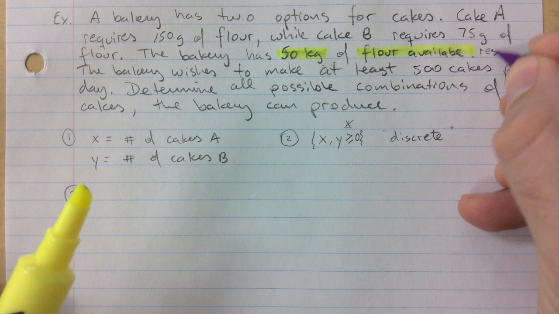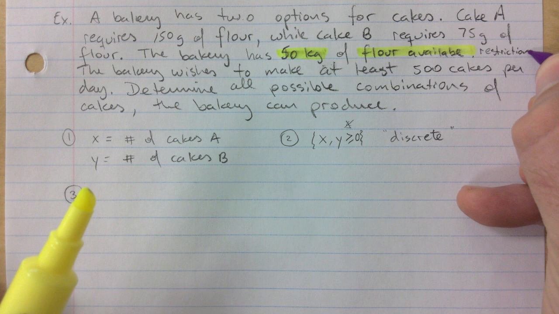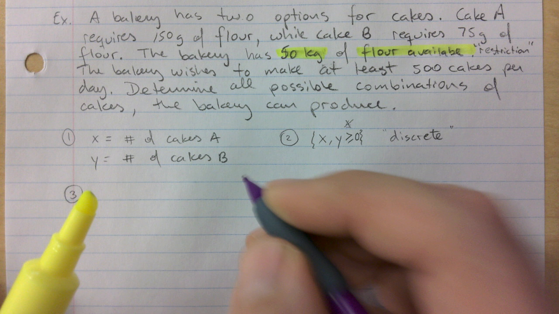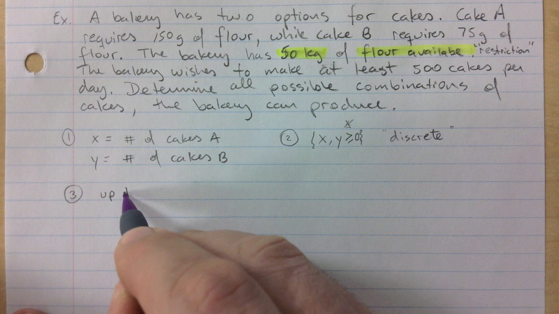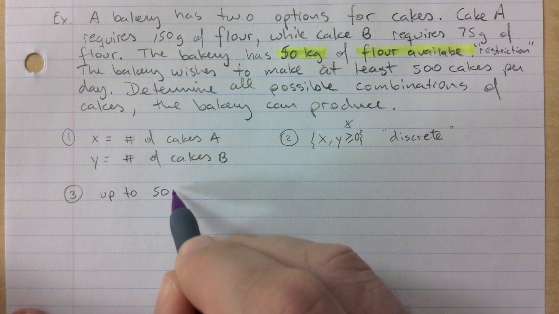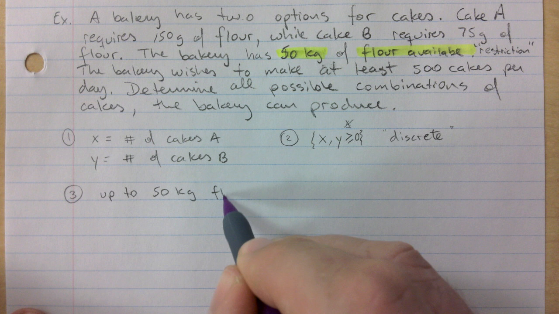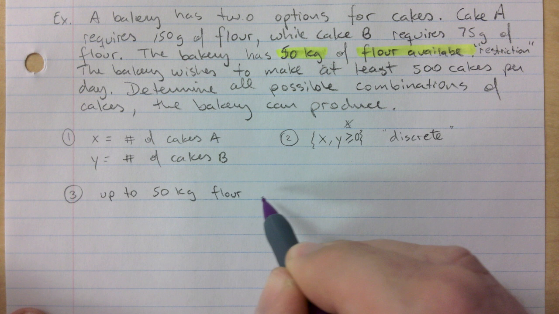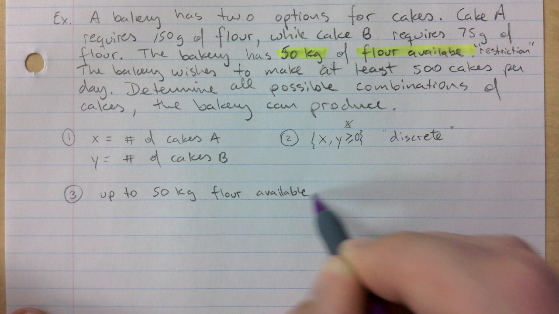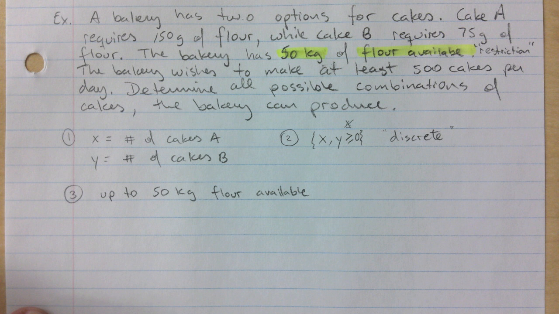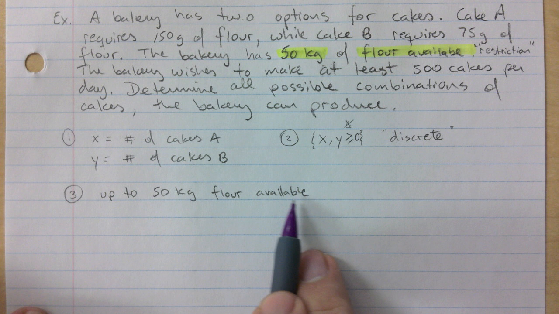And I will slightly reword that. I will say that up to 50 kilograms of flour available. And after a while, you won't need to do this. But right now I'm doing that. So I fished out the first restriction, up to 50 kilograms of flour available. Then there's another restriction.